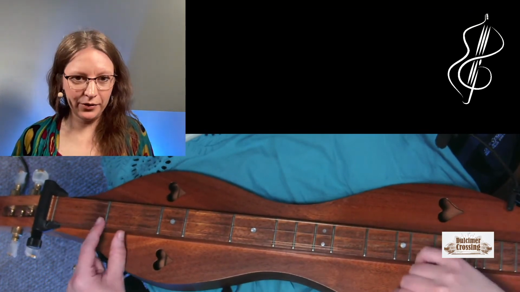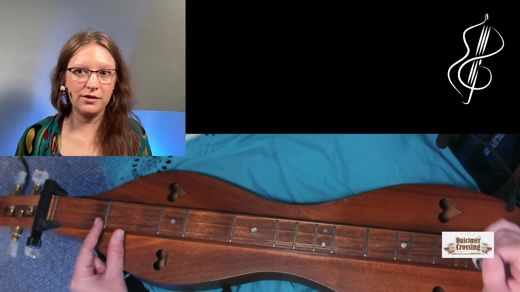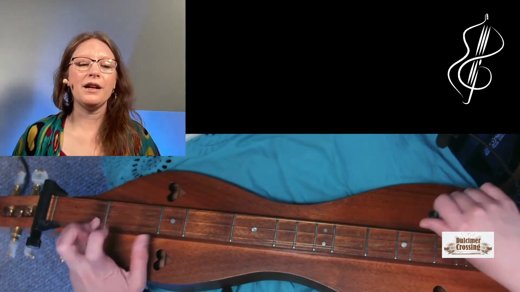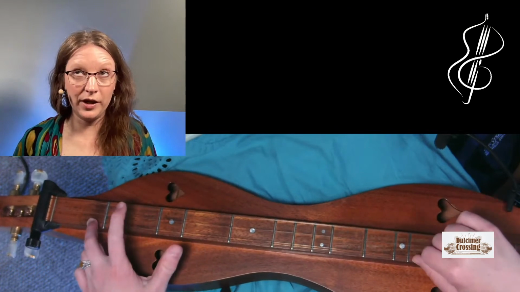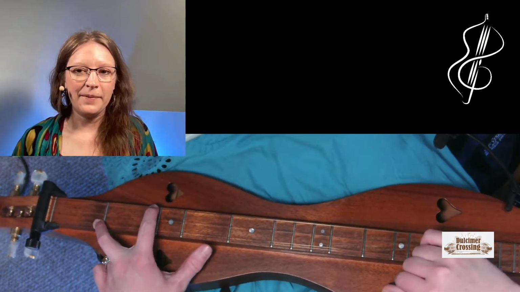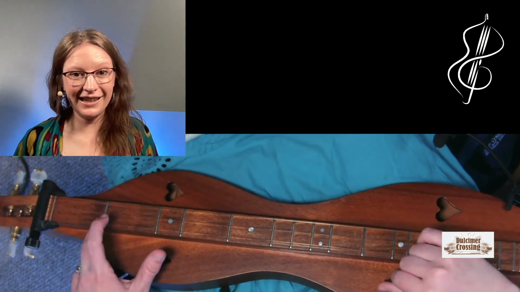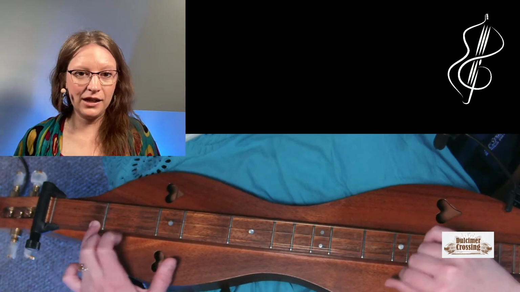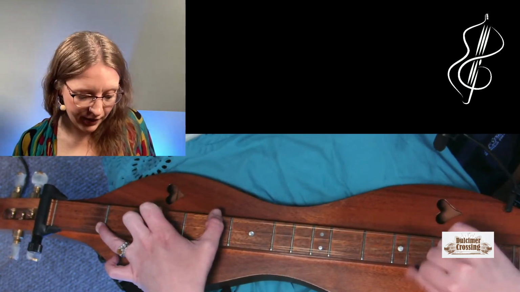I can play my E note on the melody string, and the obvious choice for a chord that goes with an E note is the E minor. But I can also play a D against it. So I'm playing 0, open, open, 1. But I can do D, F sharp, A, and E. That's going to give me a D9. That's cool. I can take this E note and play an F sharp or F sharp minor against it.